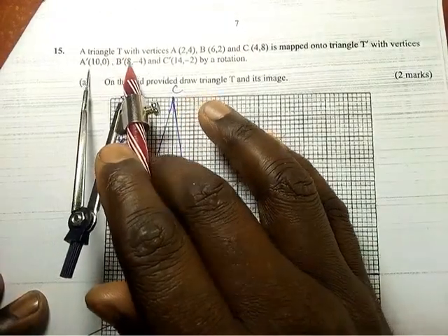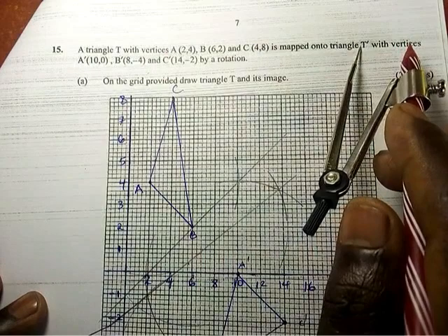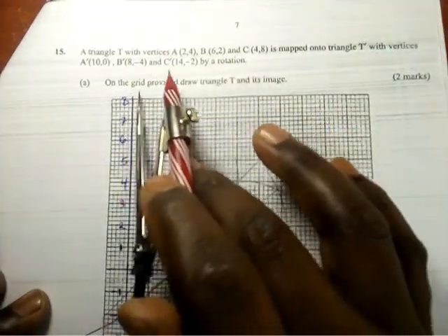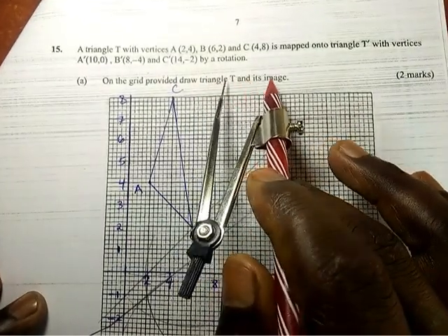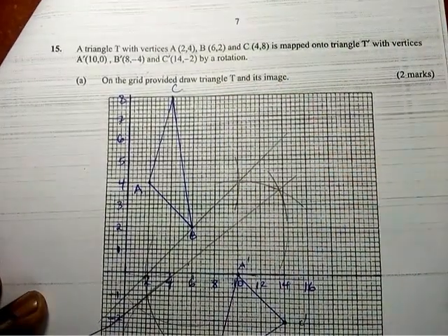A triangle T with the given vertices is mapped onto T prime with the given vertices by rotation. On the grid provided, draw triangle T and its image. So I want to use this graph here.